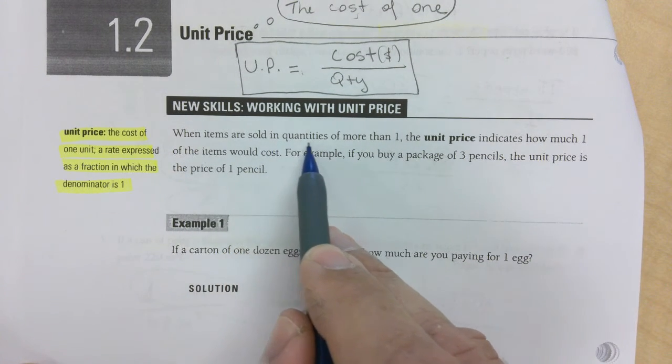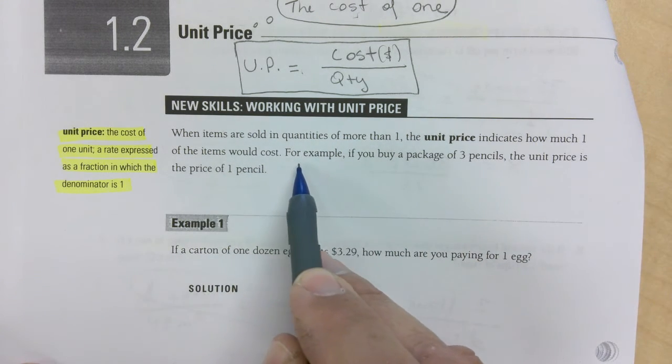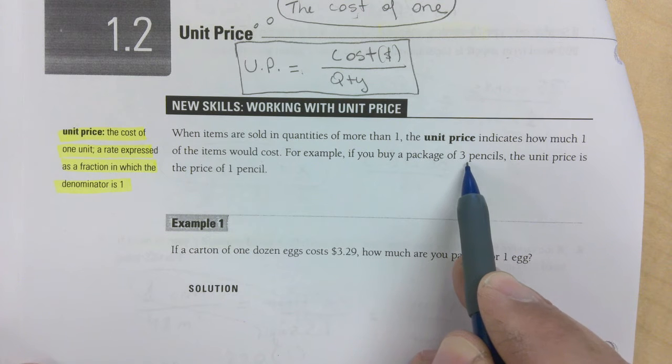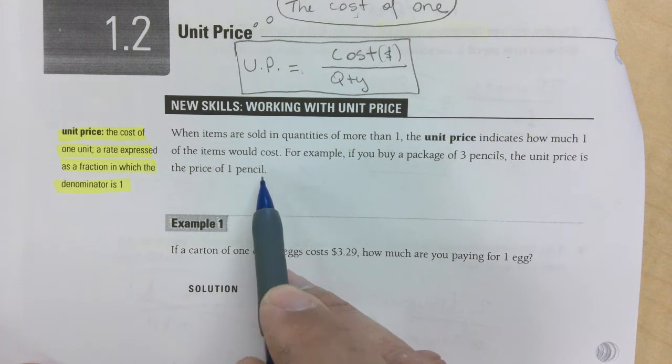When items are sold in quantities of more than one, the unit price indicates how much one of the items costs. For example, if you buy a package of 3 pencils, right, the unit price is the price of 1 pencil.